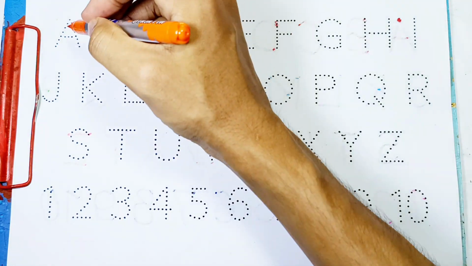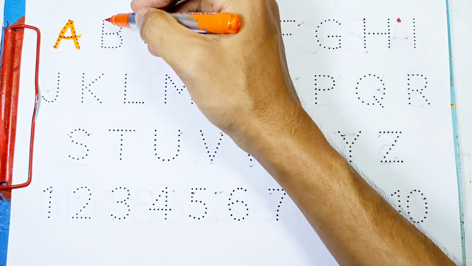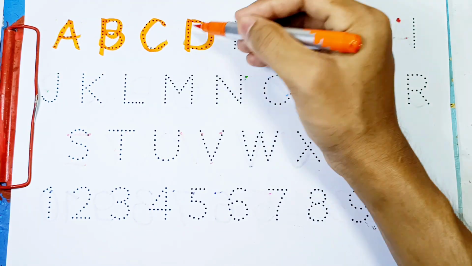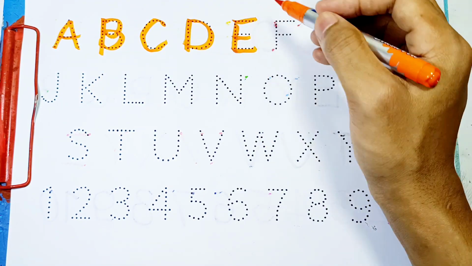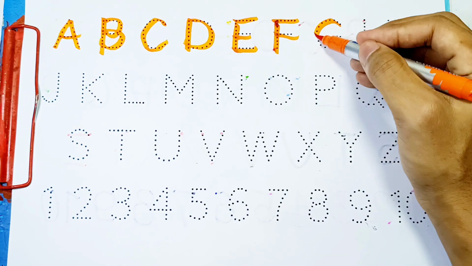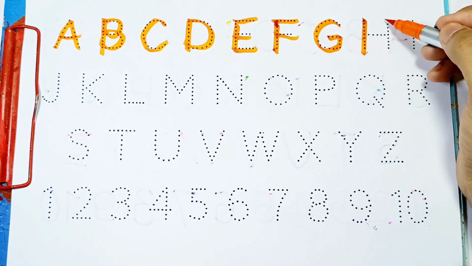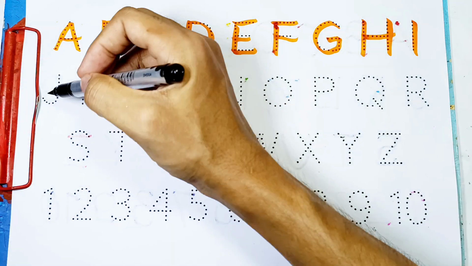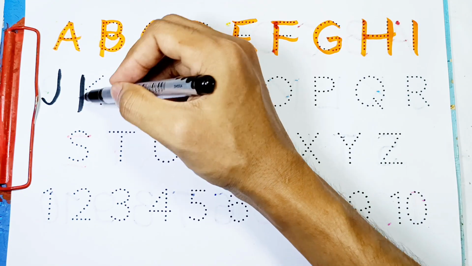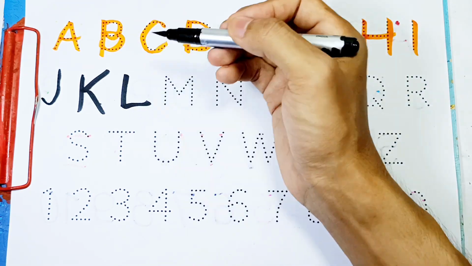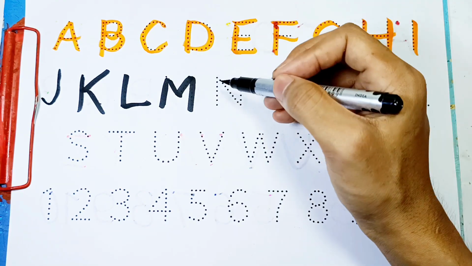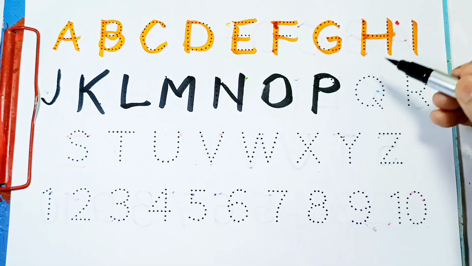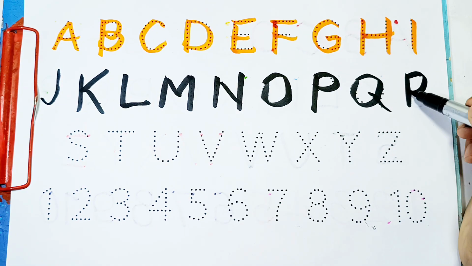Now we're using the color of orange and writing alphabets A, B for ball, C, D for doll, E for egg, F for fish, G for goat, H, and the next one is I for ice, I for ice cream. Black color, kids, now we're using the color of black and writing J, K. The next one is L for lemon, M for mango, N for nose, N for nest. The next one is O, P, Q, R.